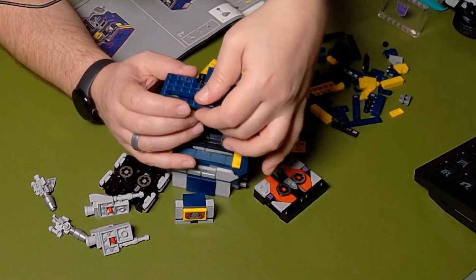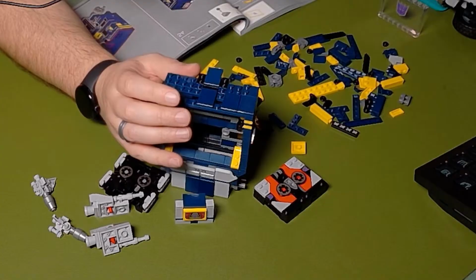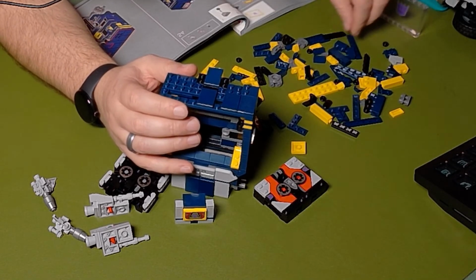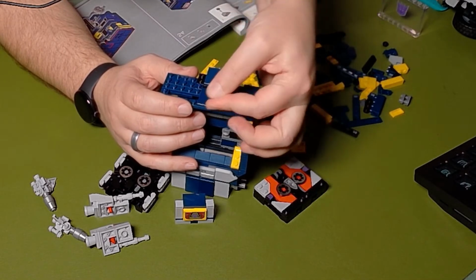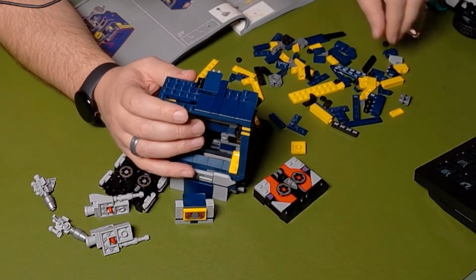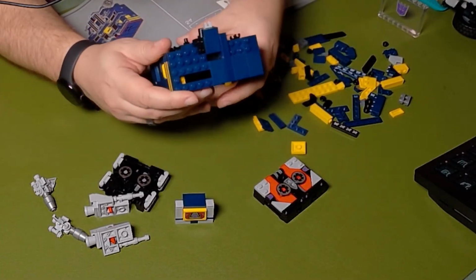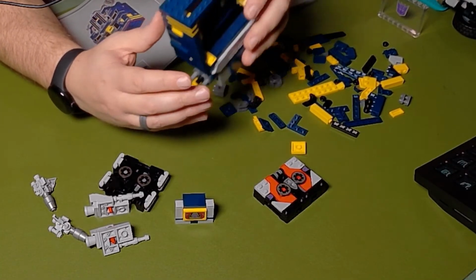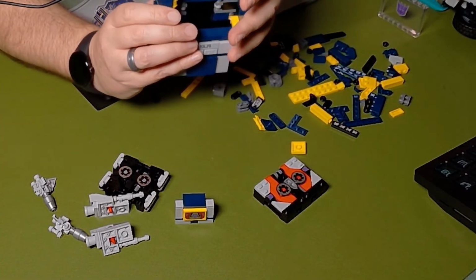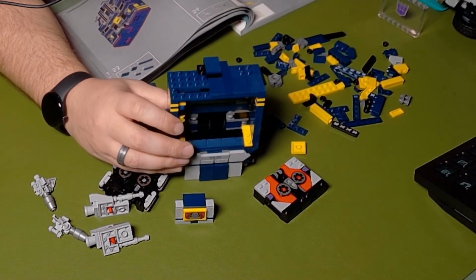Hello, chicken. Hello, Jason. Welcome on in. Yep. Building the Soundwave set. We're on bag 5, I believe. We just did the sound brick not too long ago, which I got a real kick out of. Really enjoying that part.